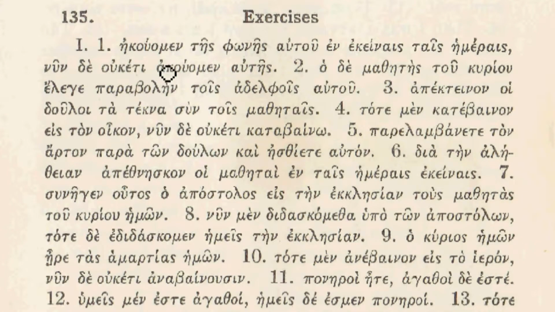All right, so I think we're ready to take a look at the exercises. I'm going to give you the first 3 exercises that translate from Greek to English, and the first 3 that translate from English to Greek, and then I'm going to leave it to you to do the rest of them. I think you'll find these are fairly straightforward. Here's the first one. Ekouomen tes phones autou, in akenais tais hemerais, nunda uketi, akouomen autes.